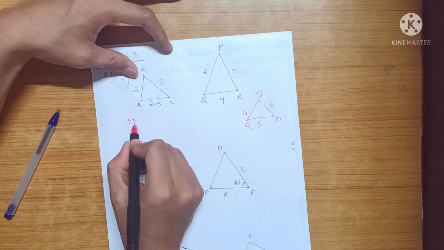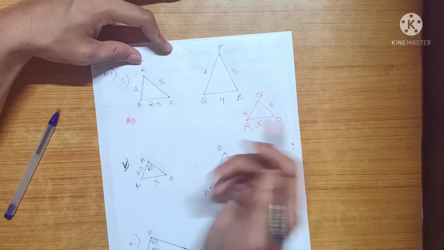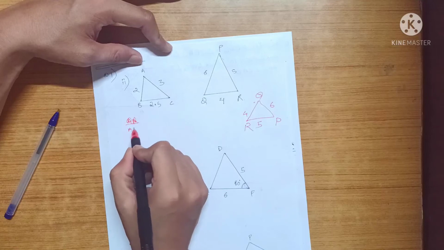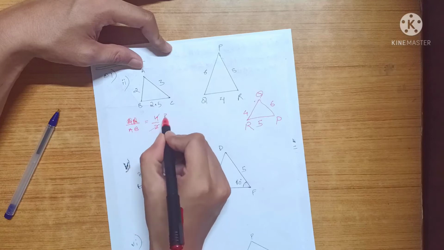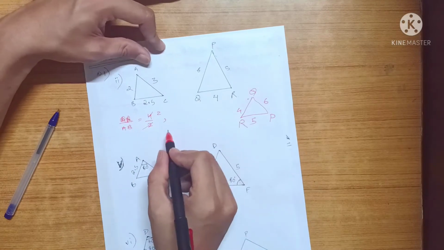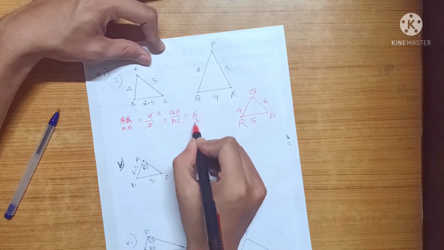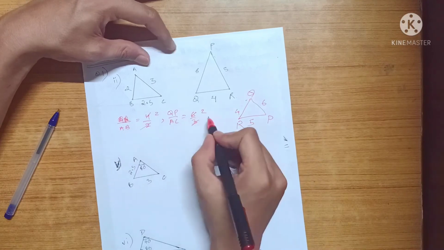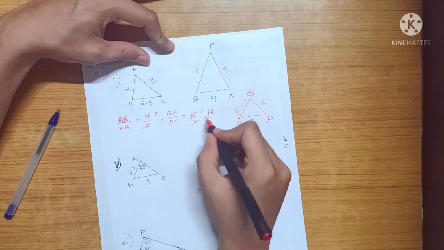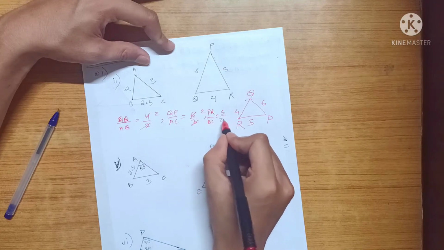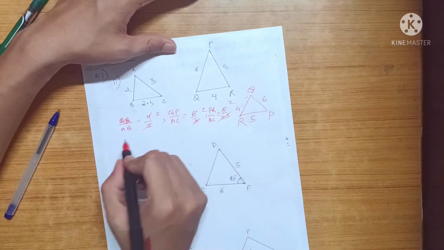AB, let's divide AB by, or we can do QR by AB, but it doesn't matter actually. QR is 4 by AB is 2, so we're getting 2, right? And then we can do QP by AC, 6 by 3, we're getting 2. And then at last we will do PR by BC, 5 by 2.5. If you cut, you'll get 2, because 2.5 double is 5 only. So in all three cases it's 2, right?